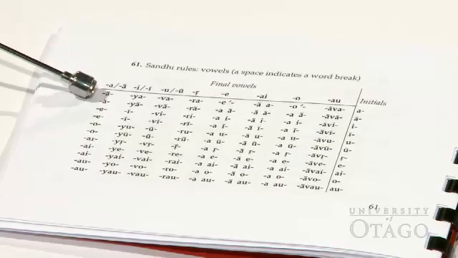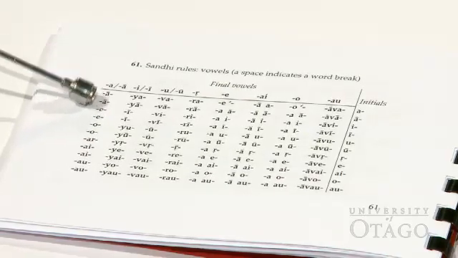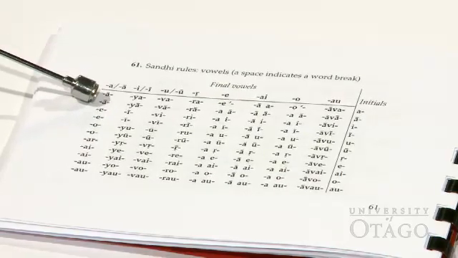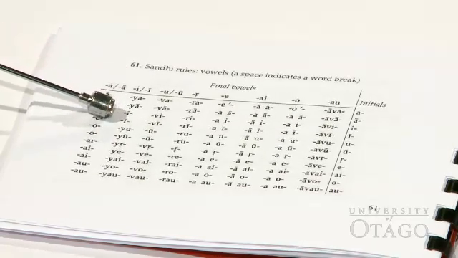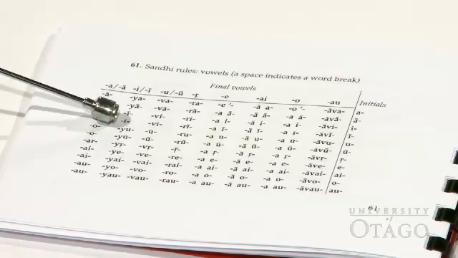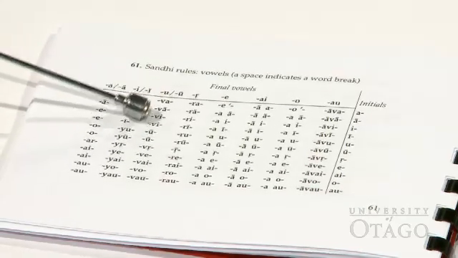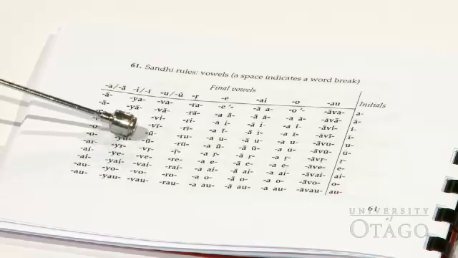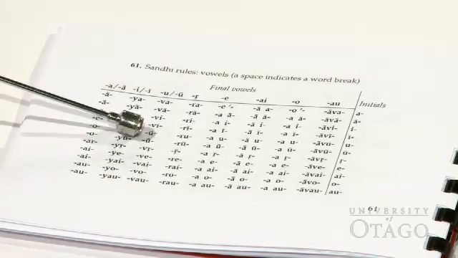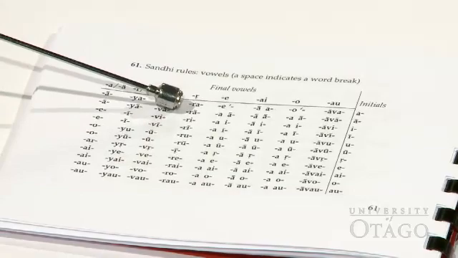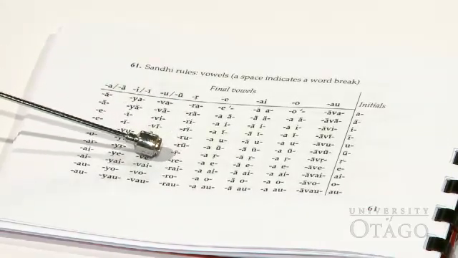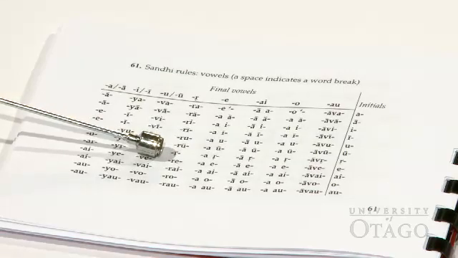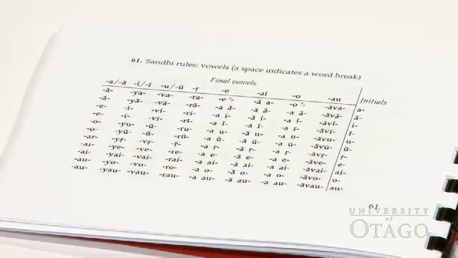A together with A or Aa will change to Aa, will be Aa. I and Ii will be Ii, these two I. U plus U will be Uu, these two U. Ri plus Ri will be Rii, over here, Rii. This is rule number 2. Let's see examples.